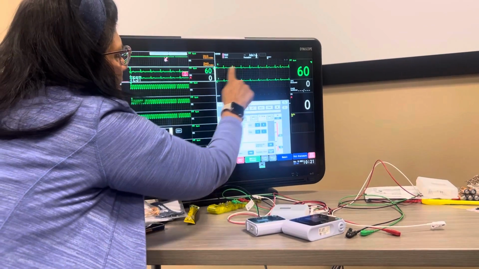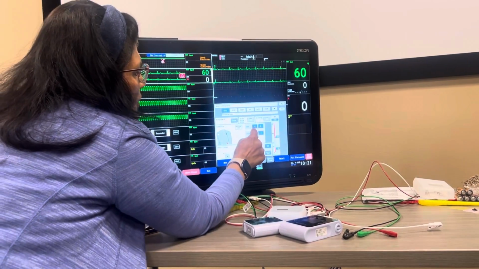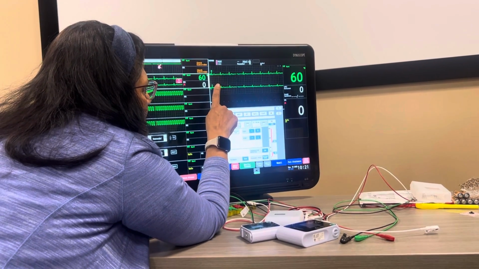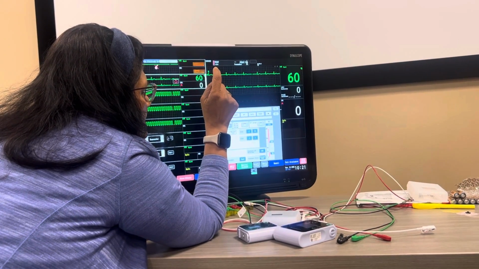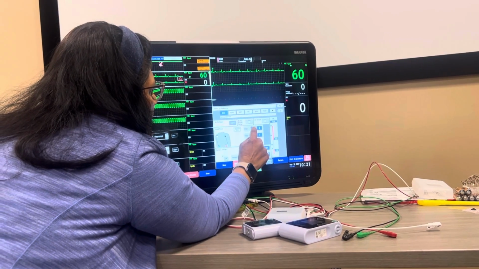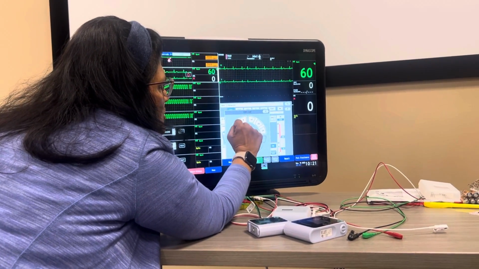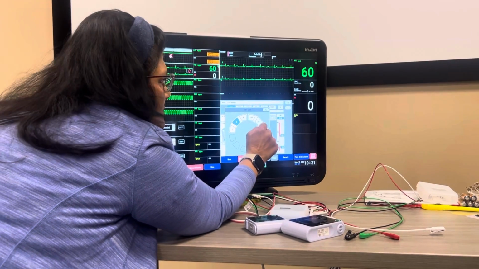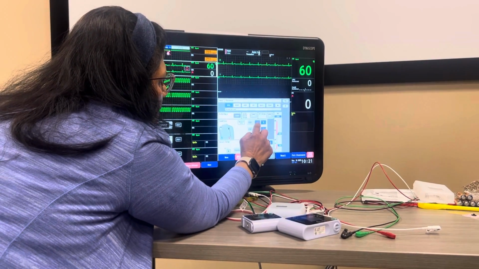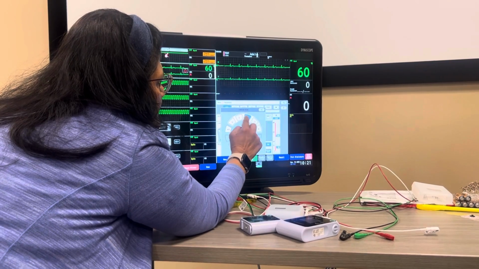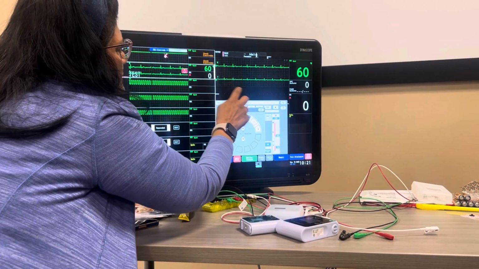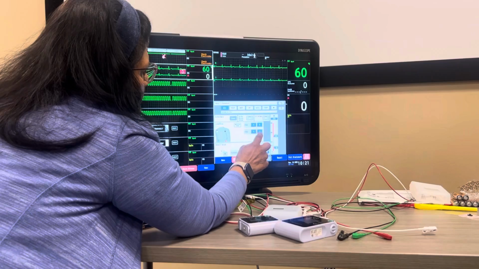ECG 1 is up here, ECG 2 is here. So again, you're only going to see one on how many leads? 3. 3. So, you can't do this on the 3 lead, but you can change the ECG leads. And then you can also change the ECG size. So we'll change it on the second one.